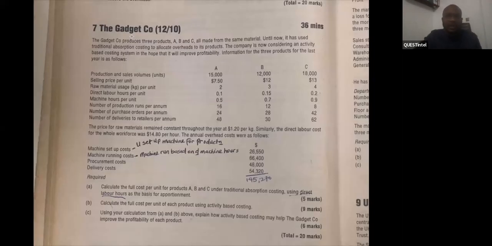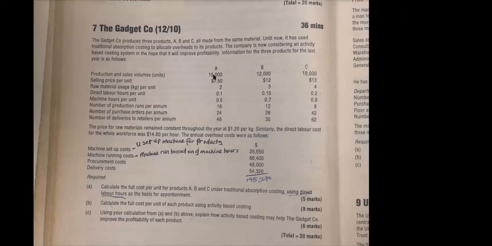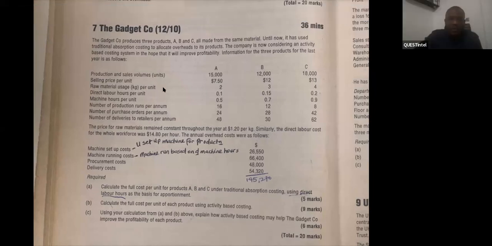So we looked at gadget code and we did the computation for this. The question said we should calculate the full cost per unit of products A, B, and C under traditional absorption costing using direct labor hours as the basis for apportionment. And we went there.